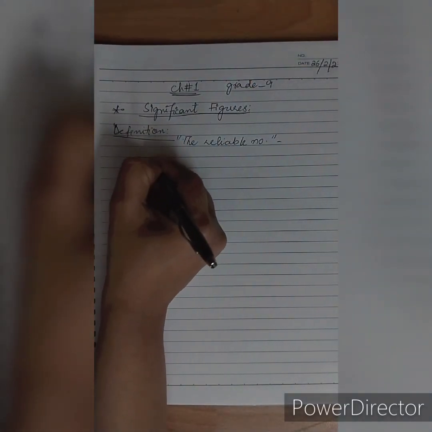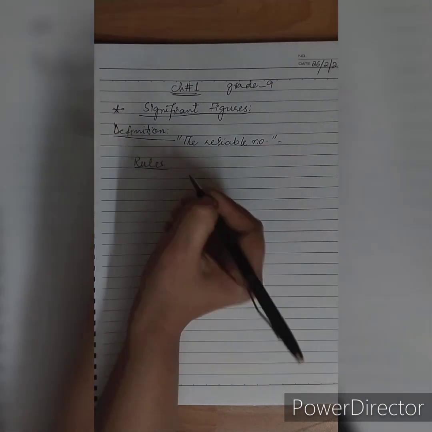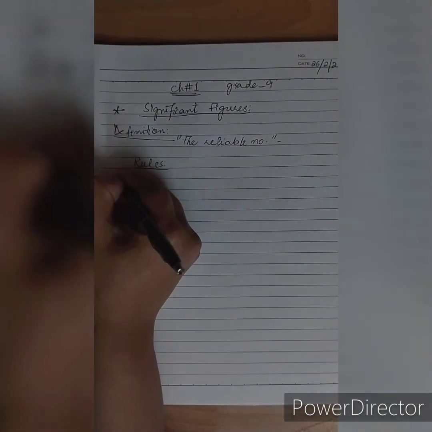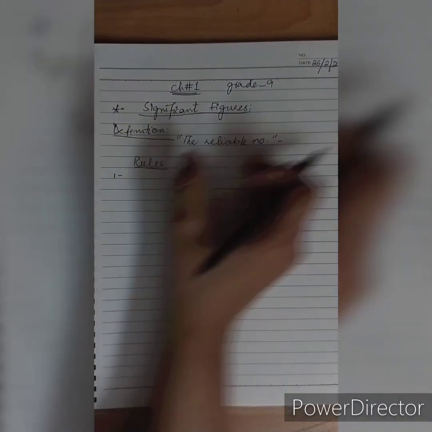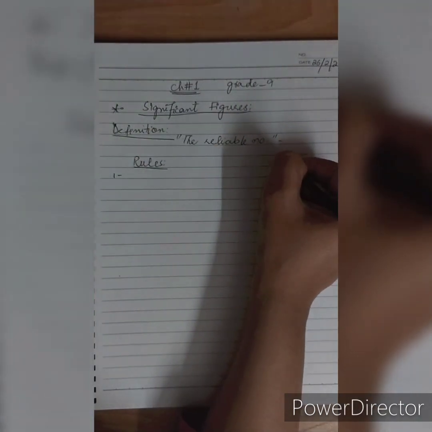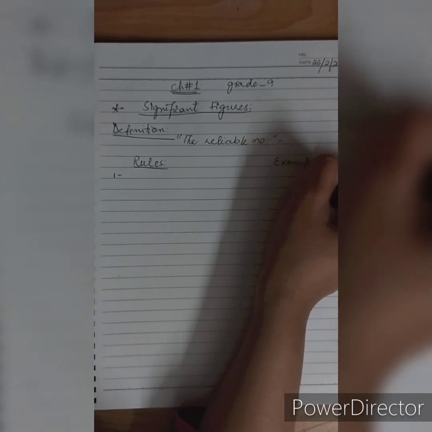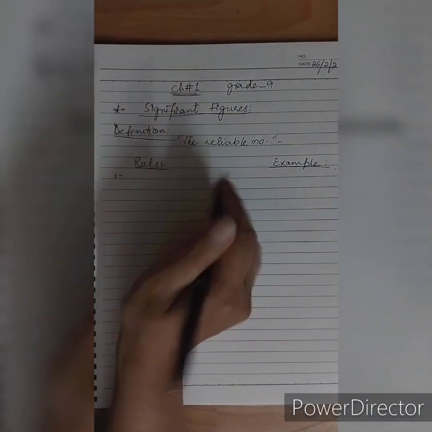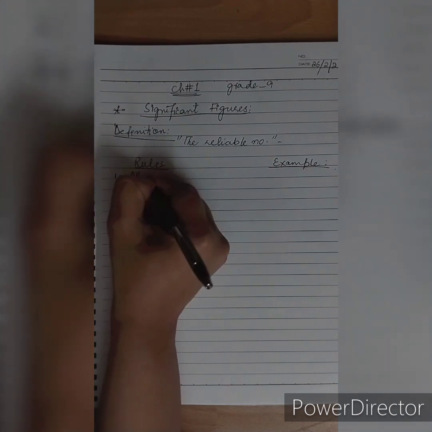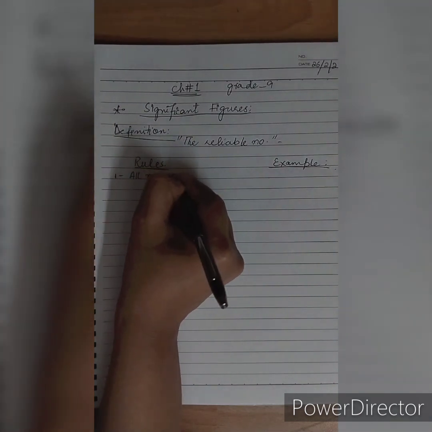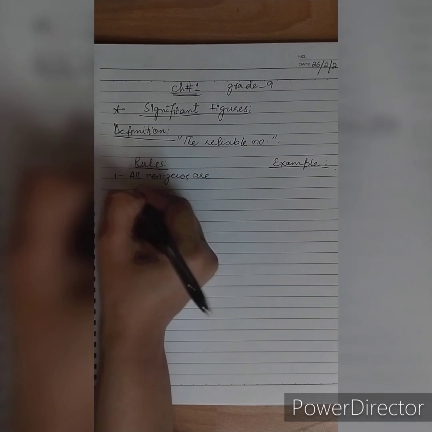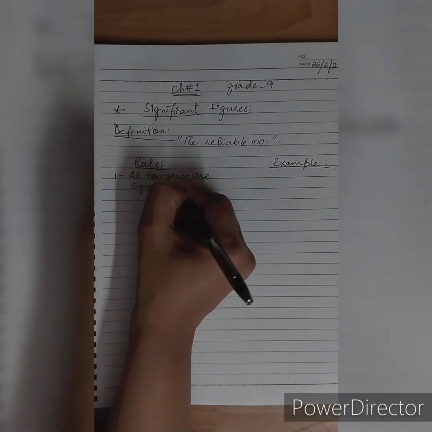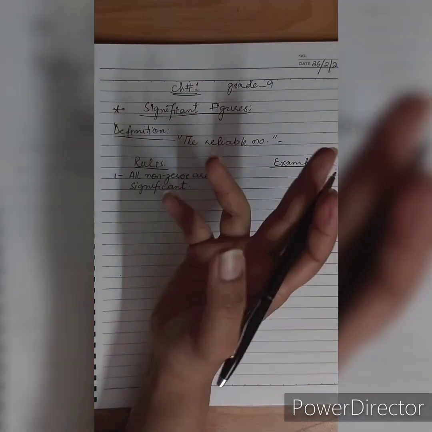Now look at the rules. There are basically 4 rules of significant figures. First I will write the rule and then I will mention its example, so that the topic will be covered in a short while. The first rule says: all non-zeros are significant. Significant means the one that is prominent.